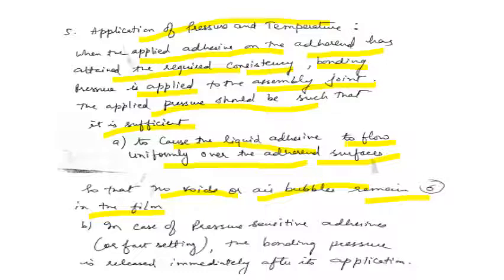In case we are using a pressure sensitive adhesive, they have a fast setting action. So the bonding pressure is released immediately after the application. If you have used pressure sensitive adhesives, you have to remove the pressure immediately after its application.